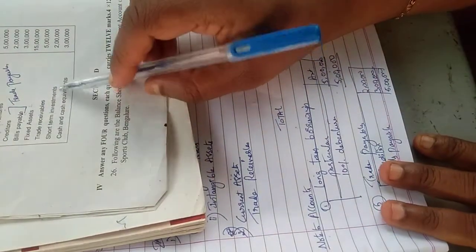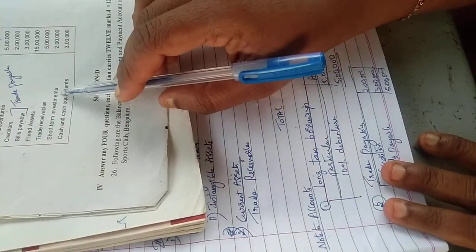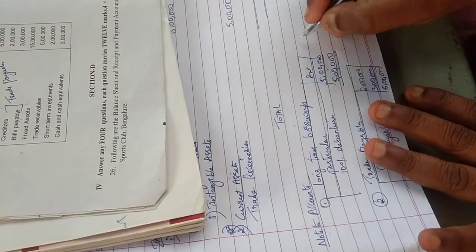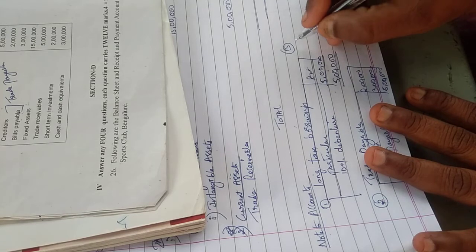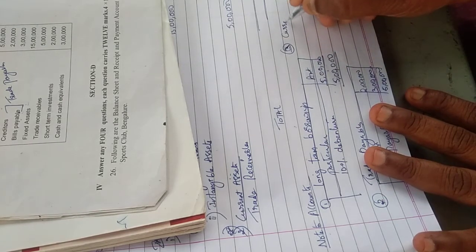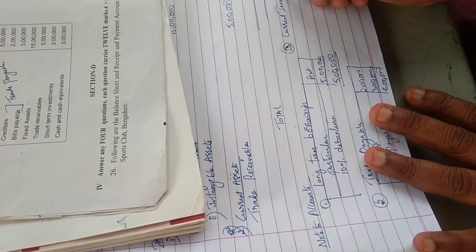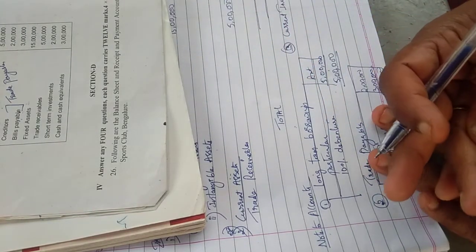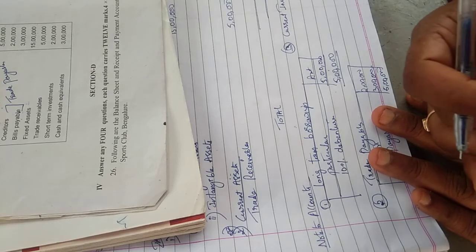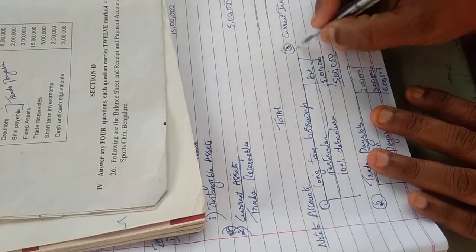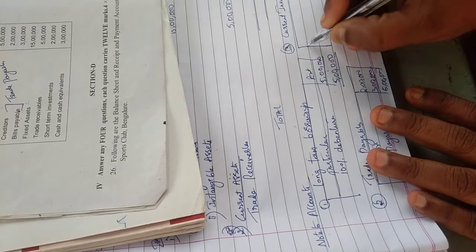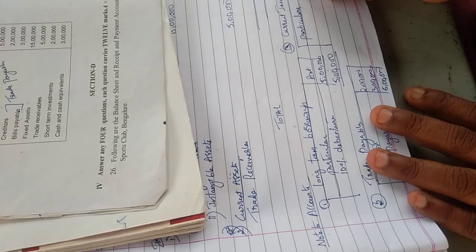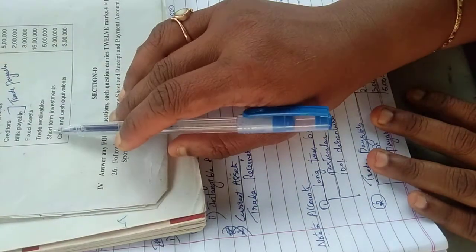Next, short-term investments. Short-term investments is nothing but your current assets. It will come under current assets, current investments. So you will prepare a working note, that is working note 3, current investments. So under current assets, you have headings like trade receivables, current investments, inventories, cash and cash equivalents. So under current investments, I will do the totaling again. So what is that? Particulars, amount.